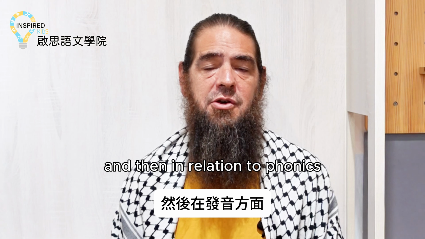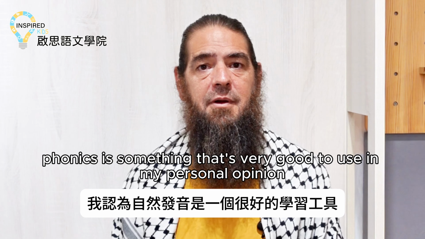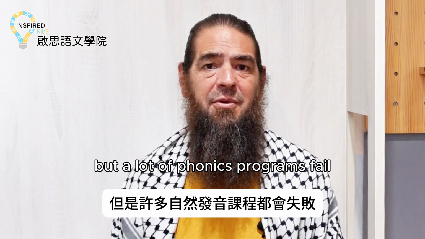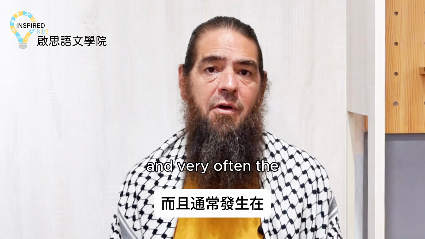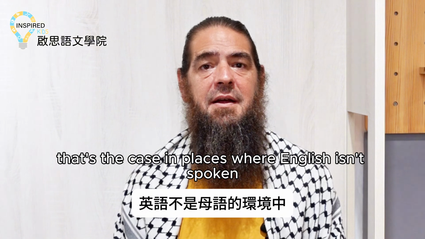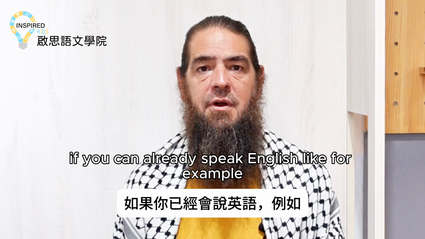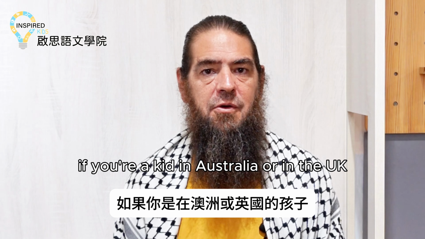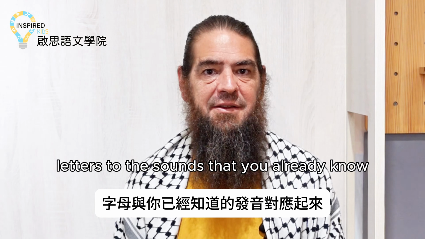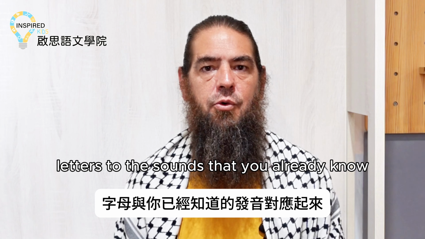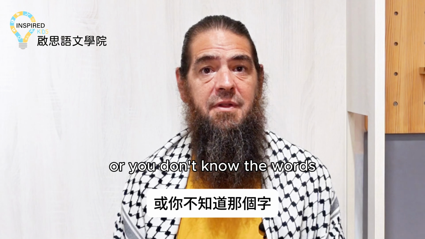And then in relation to phonics, we do use phonics. Phonics is something that's very good to use, in my personal opinion. But a lot of phonics programs fail, and there is a lot of research that shows phonics is perhaps not that successful. And very often that's the case in places where English isn't spoken. If you can already speak English, like for example, if you're a kid in Australia or in the UK, and you then learn phonics, you're basically learning how to assign letters to the sounds that you already know. Now, if you don't know the sounds, or you don't know the words, then it doesn't actually help.